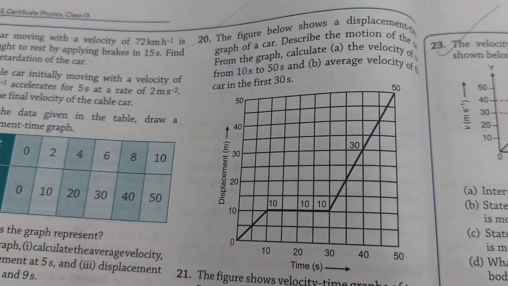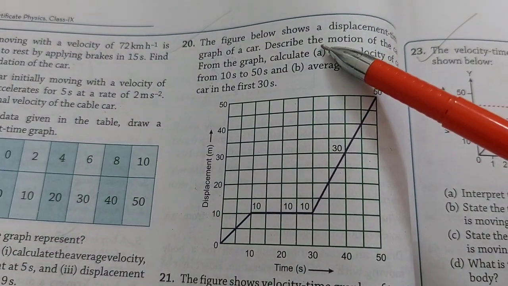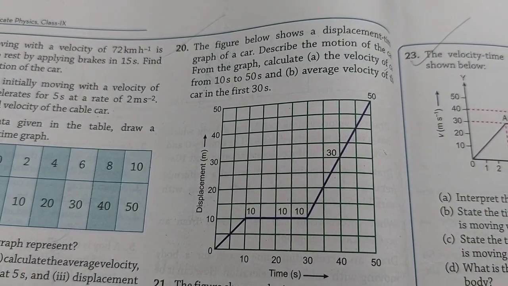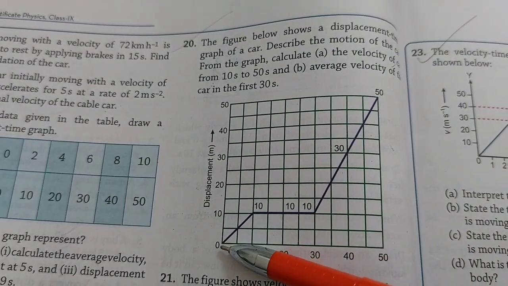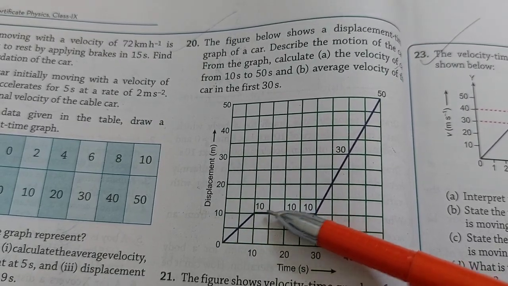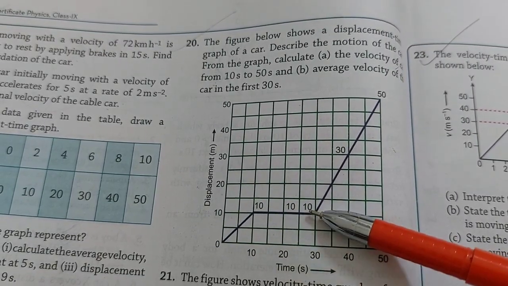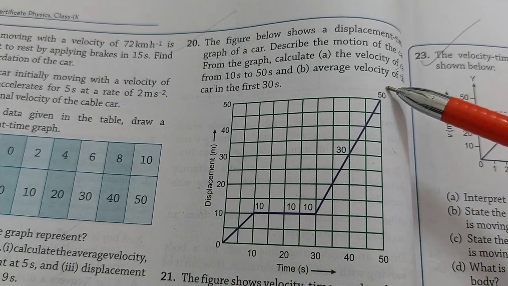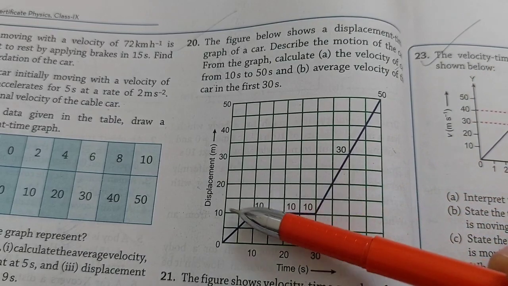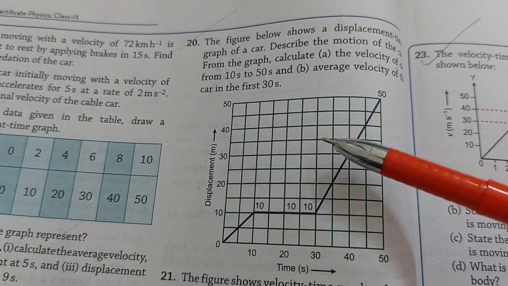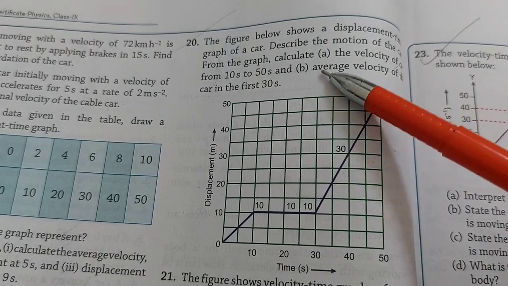20th sum. In this diagram, again, it's an ST graph. Describe the motion of the car. Well, here you should write that for the first 10 seconds, it's uniform velocity. Then it's at rest from 10 to 30 seconds. And then from 30 to 50, again, write uniform velocity. Don't talk about acceleration because it's an ST graph. And by the way, there is no acceleration at all in this entire journey.